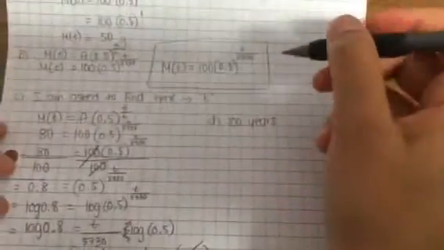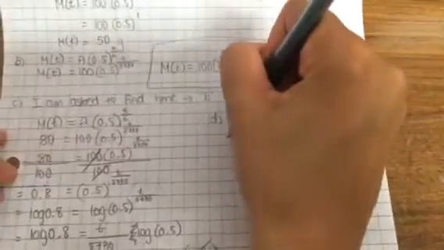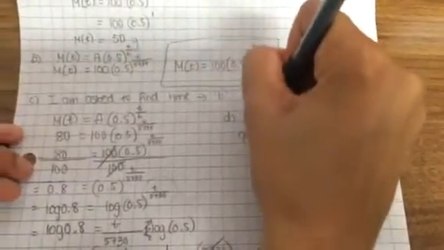Okay, and finally, for part D. Part D is asking me to estimate the instantaneous rate of change at 100 years. Okay, so 100 years. So I take two values that are extremely close to 100. So I can take 99.9.